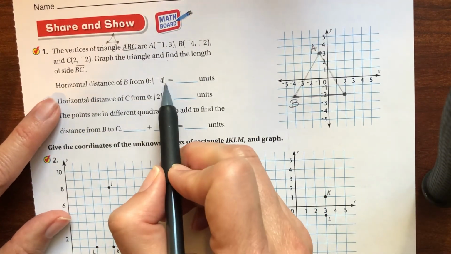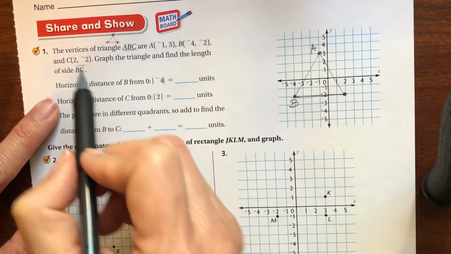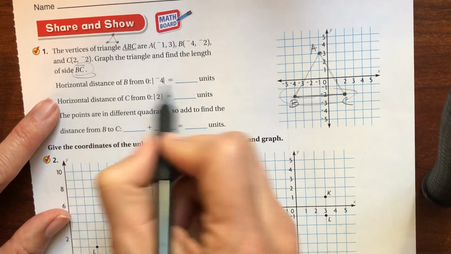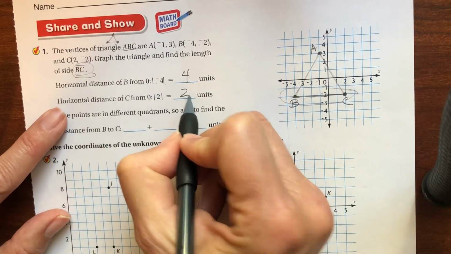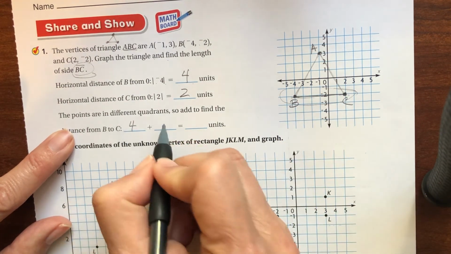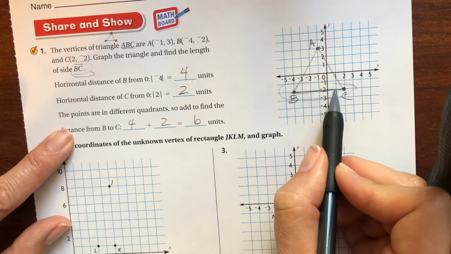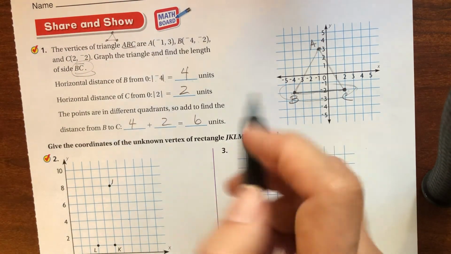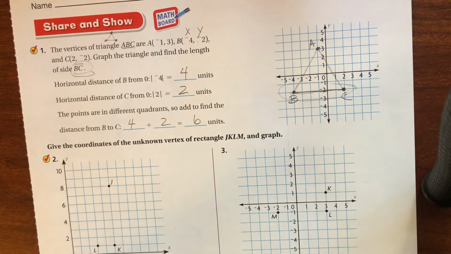The horizontal distance from -4 to 0. So we're trying to find the length of BC, this length right here. So this is 4. The absolute value of -4 is 4. The absolute value of 2 is 2. Since they're in different quadrants, we get to add. So 4 plus 2 is 6 units. 1, 2, 3, 4, 5, 6. We're right. So basically, the only hard part is remembering how to plot points, X and Y.